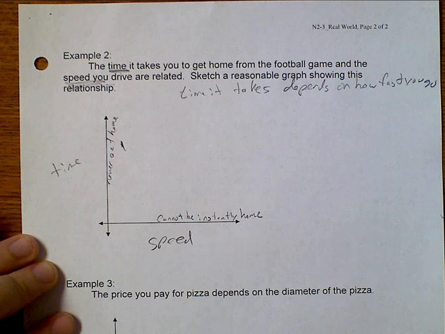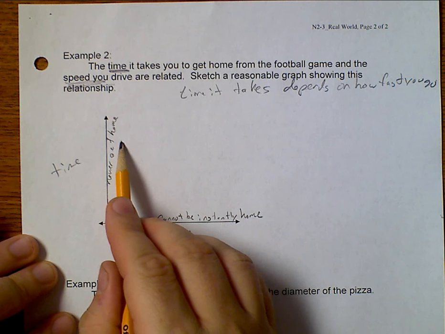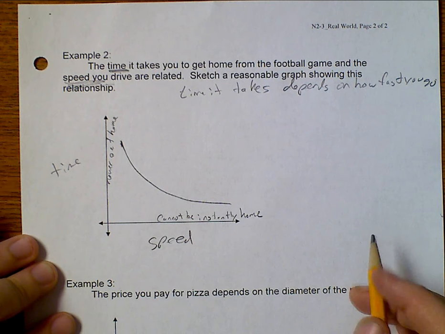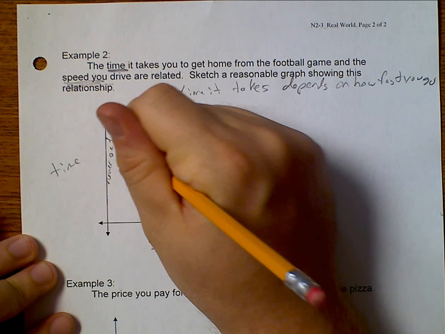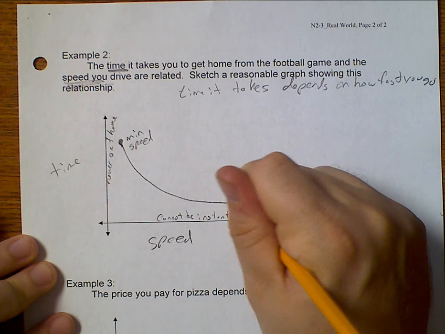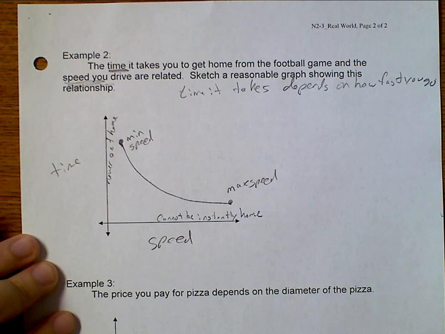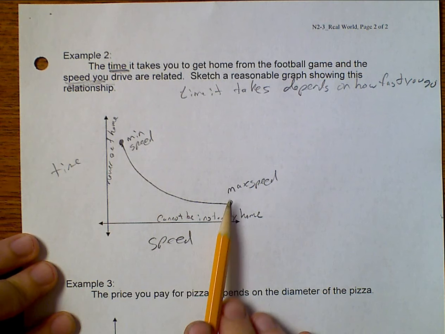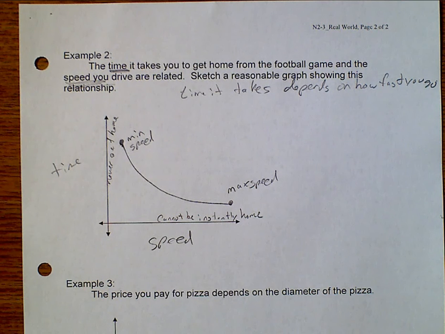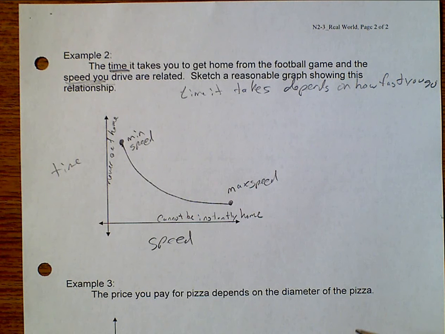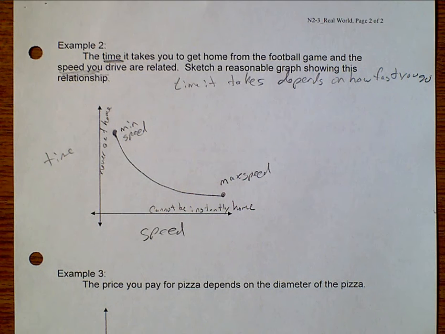Alright. And so that means my graph is going to go somewhere along that. Well, this is my minimum speed. This is my max speed. Well, the minimum speed obviously takes the most time, and the max speed takes the least amount of time. But it does not make sense for me to have any kind of x or y intercept here. Let's go ahead and take a look at example number 3.